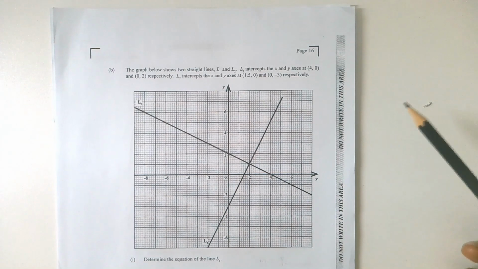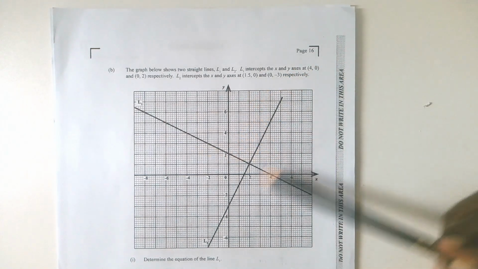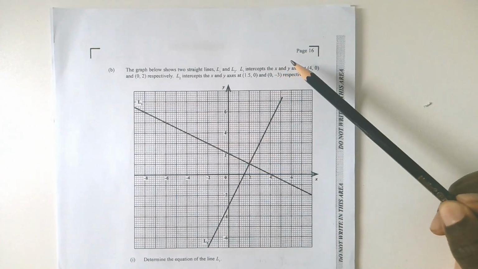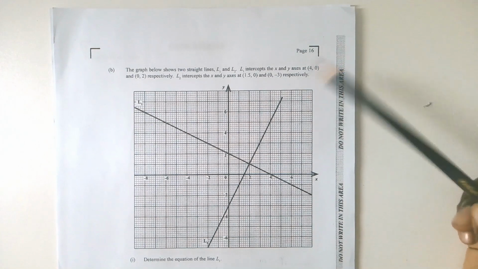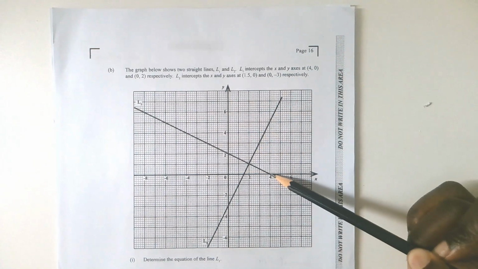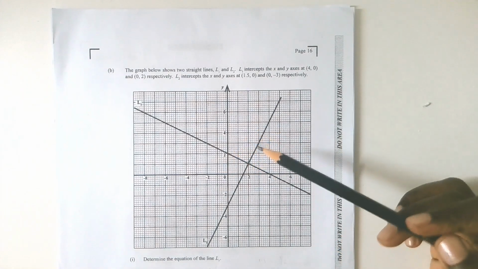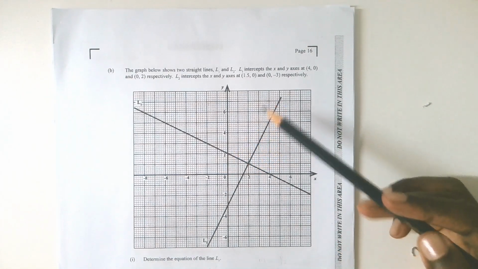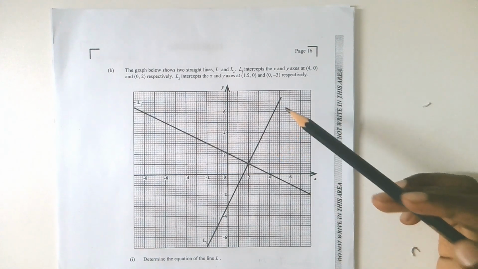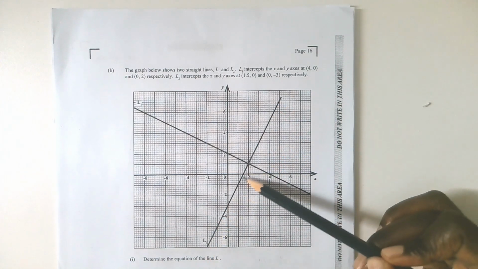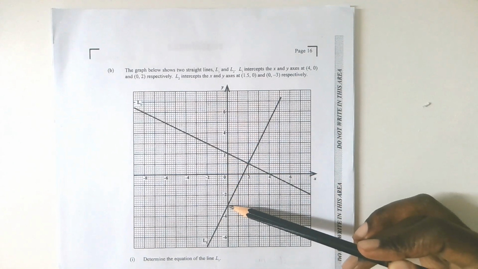Part B. The graph below shows two straight lines, L1 and L2. L1 intersects the x and y axis at 4, 0, so at the x-axis at 4, 0 and y-axis at 0, 2, respectively. And then L2 intersects the x and y-axis at 1.5, so x at 1.5, 0 and y-axis at 0, -3, respectively.